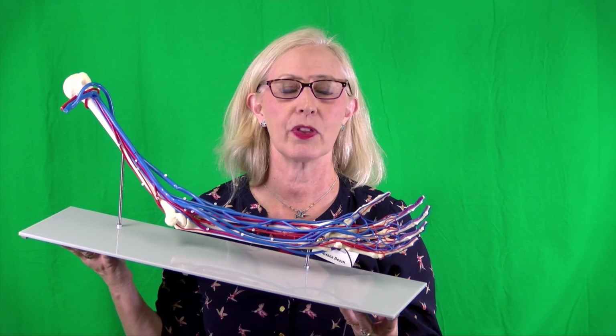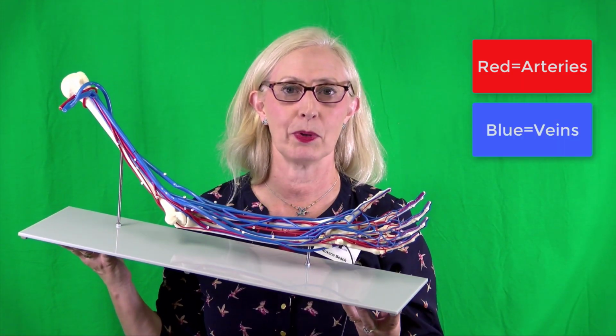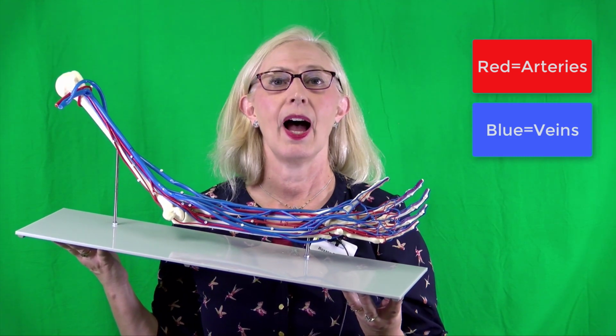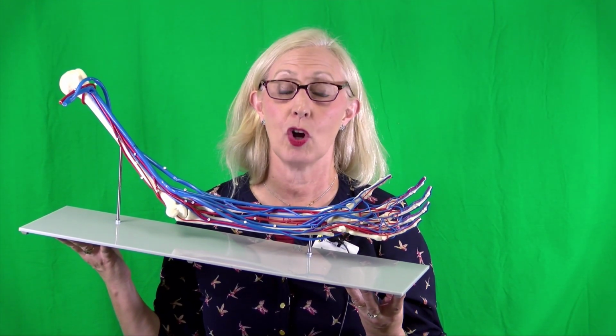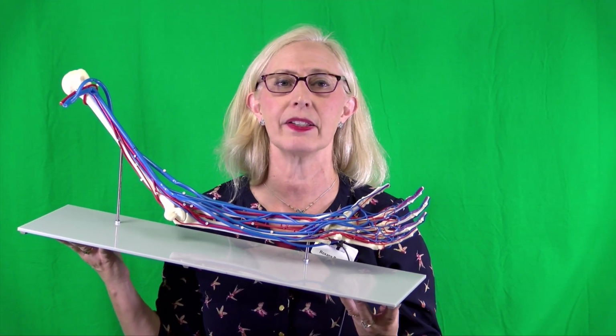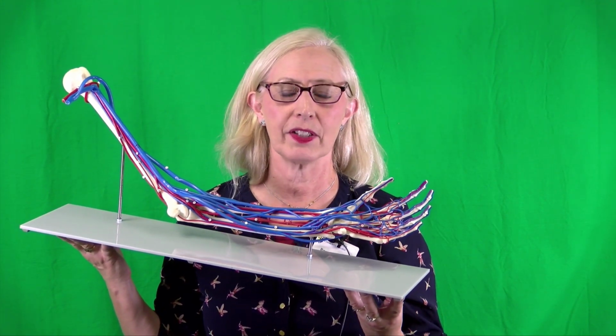On this model, the red wires represent arteries, while the blue wires represent veins. I will name the arm vessels that you must know for Chapter 4 on blood vessels. Since this is the left arm, all vessels are assumed to be left. I will identify the vessels based on the direction of blood flow.